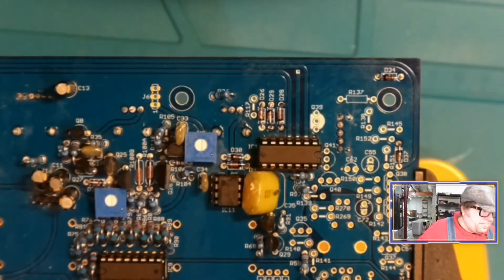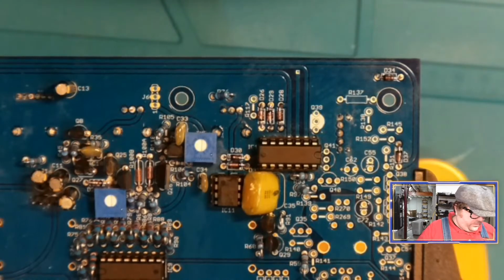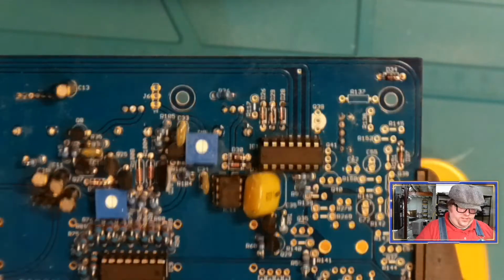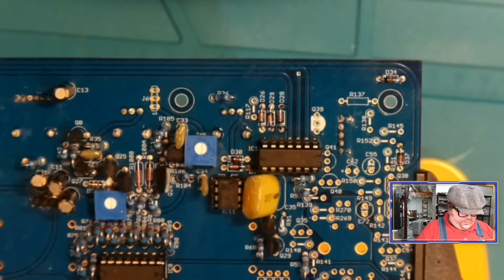All right. So now we are on to resistors. And so there is a 122k ohm, R150.